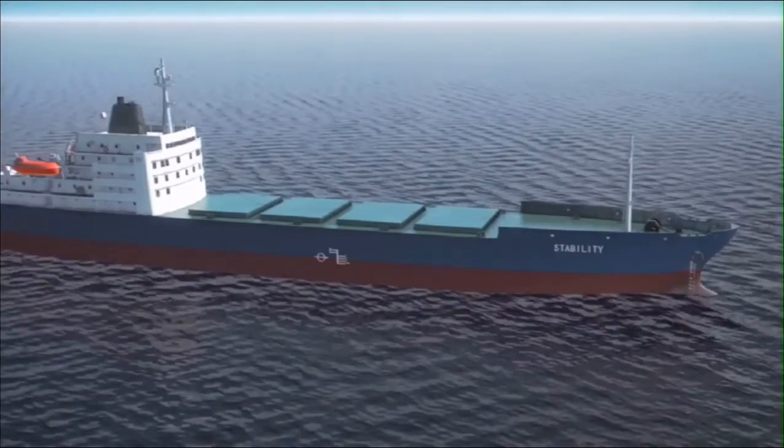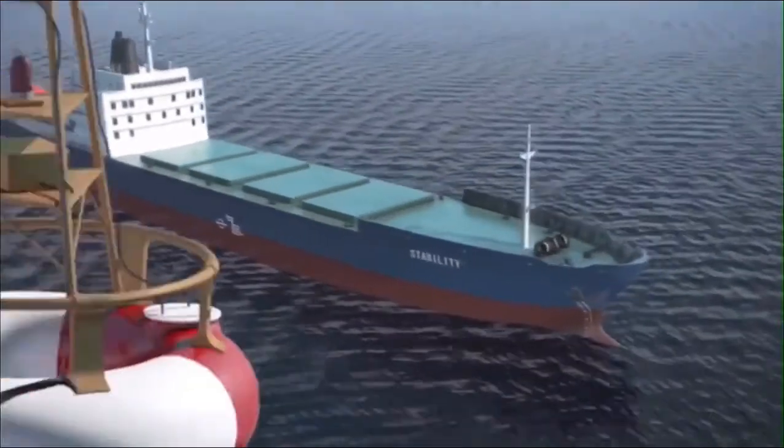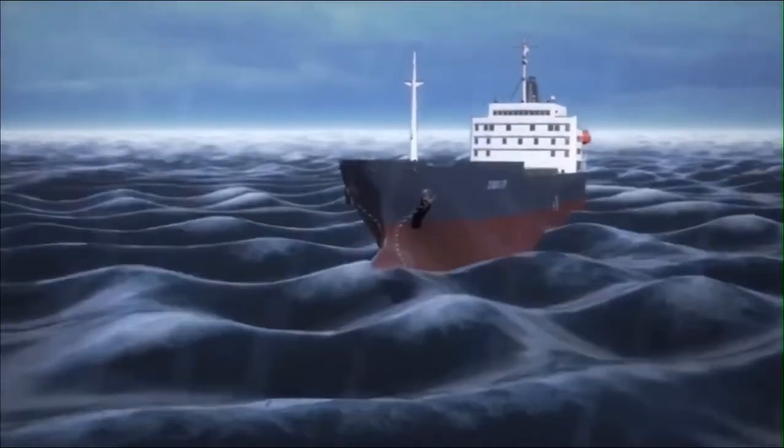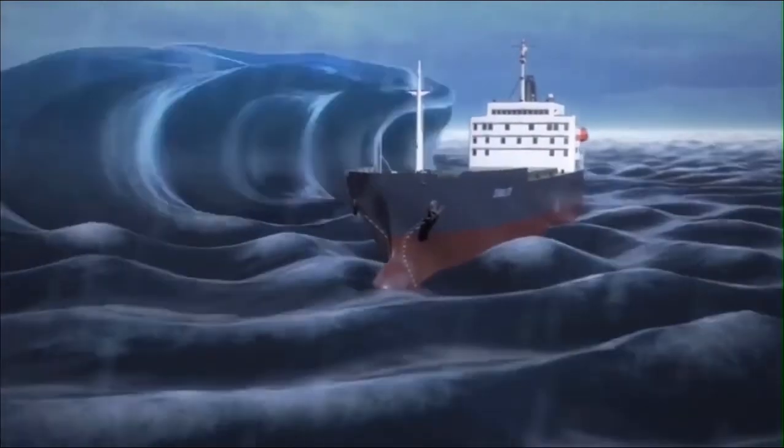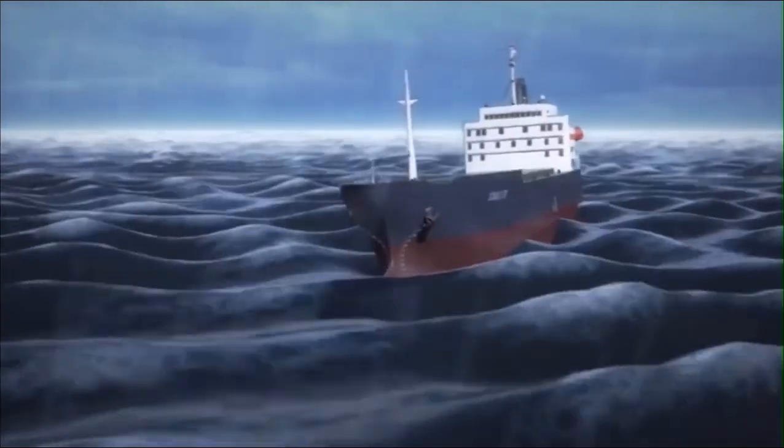Stability is the tendency of a vessel to right itself. When a vessel is tilted by an outside force, such as wind or waves, and it returns to its original position, it has positive stability.